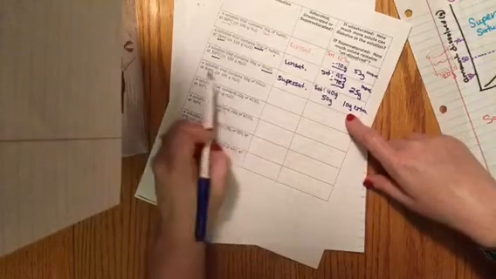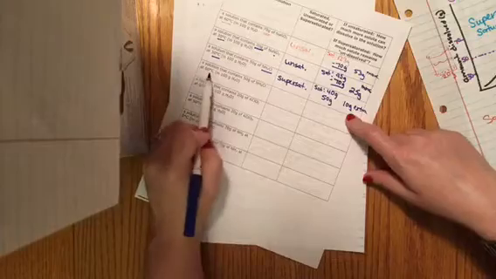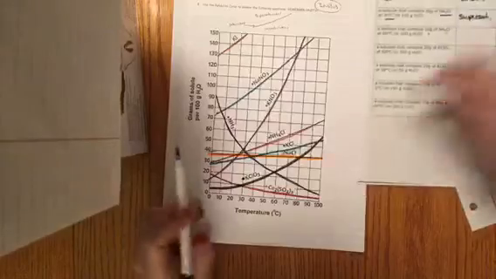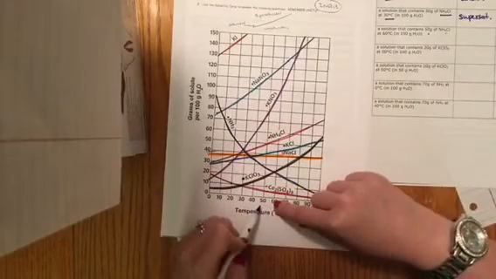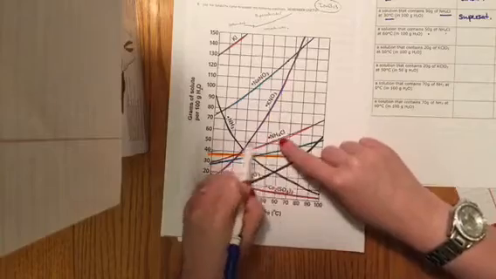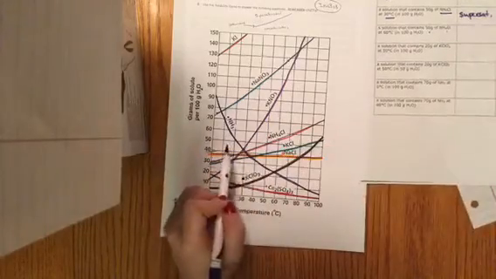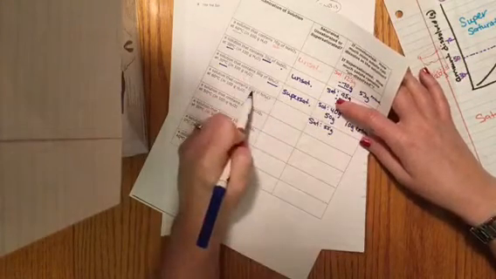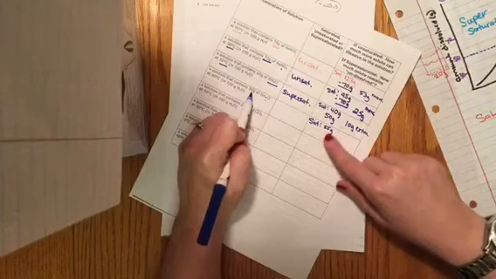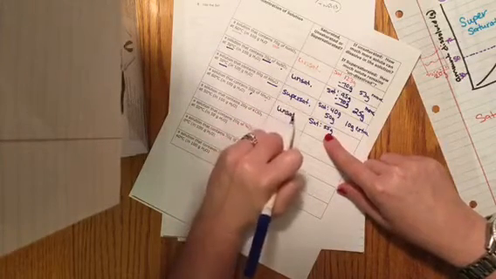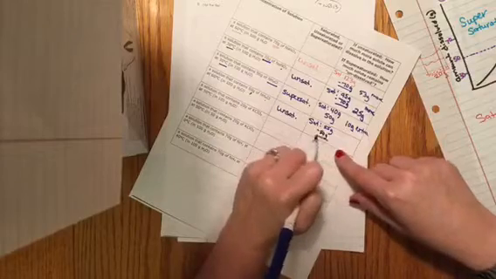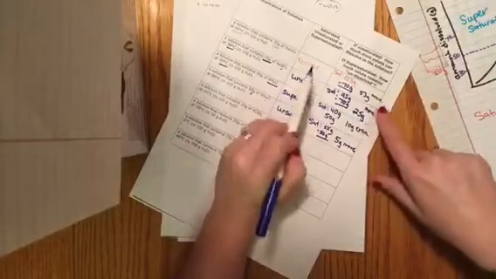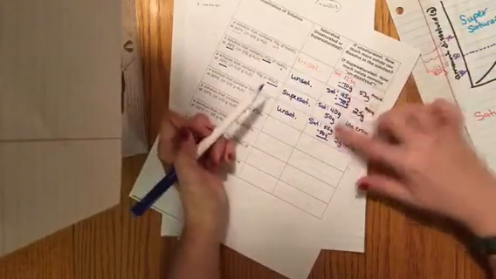Okay, last problem. A solution that contains 50 grams of NH4Cl at 60 degrees Celsius. So NH4Cl, 50 grams, 60 degrees Celsius. At 60 degrees Celsius, NH4Cl can hold 55 grams. So saturated would be 55 grams. I put in 50. 50 is below my saturation point, so it would be unsaturated. And how much more could I put in there? 5 grams more.